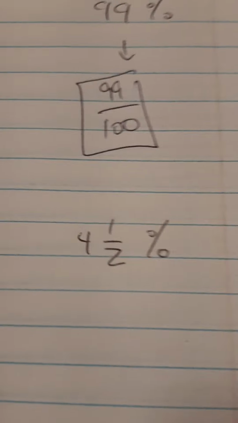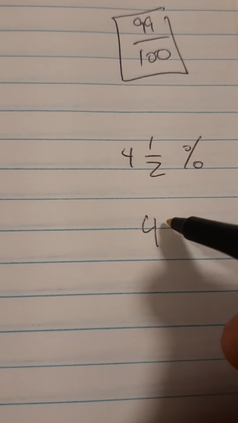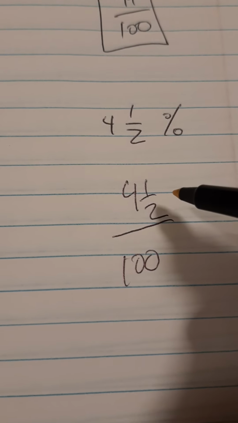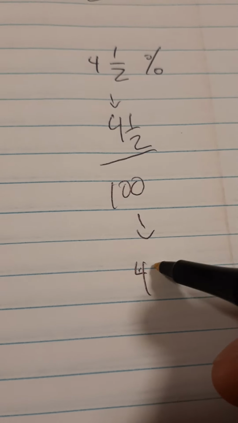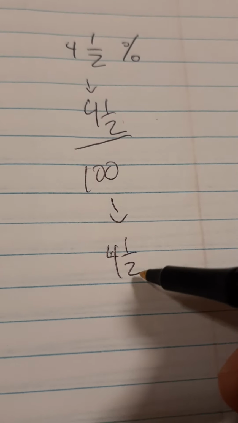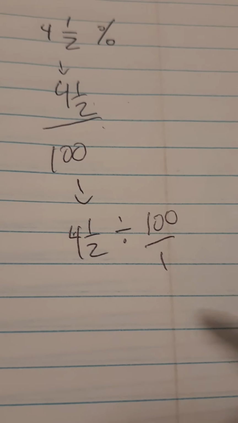Let's take a look at the last one that I'm going to do for you guys in row 3. This is 4 1/2%. So, step 1, get rid of the pesky percent sign by writing this whole thing over 100. 4 and 1/2 over 100. Now we're going to rewrite it so that we can work with it. Okay, so 4 and 1/2 divided by 100. And then, of course, we're going to put the 100 over 1 to make it a fraction.